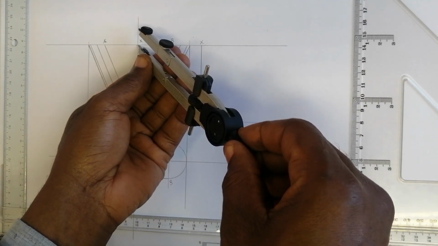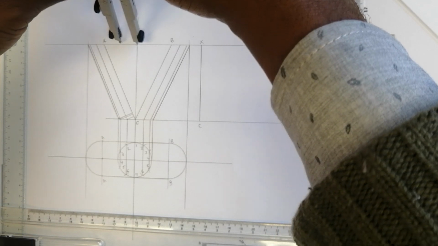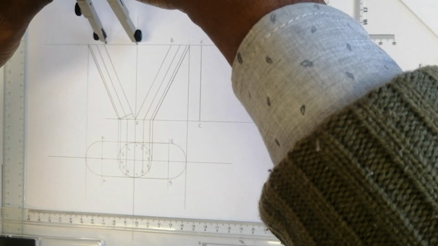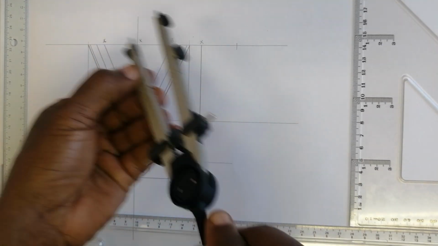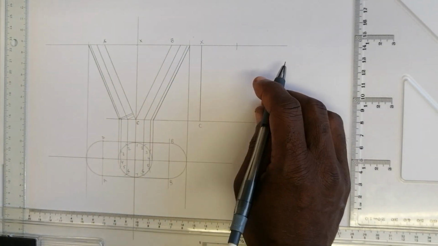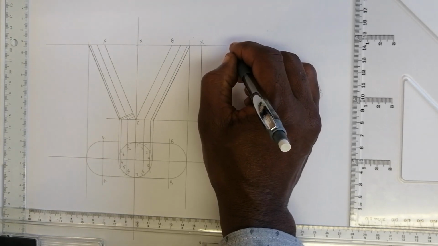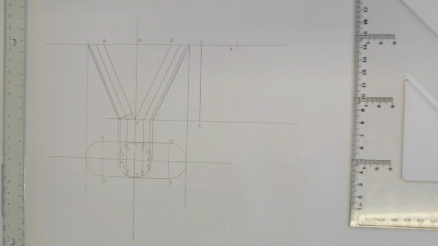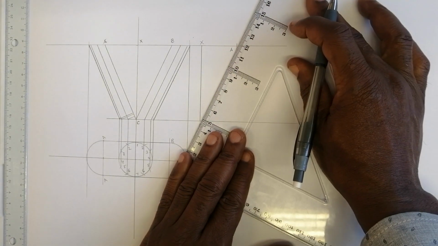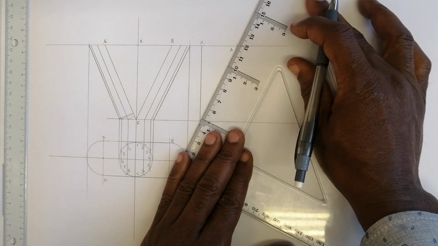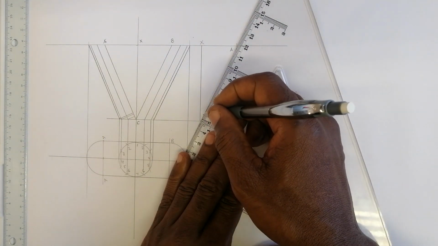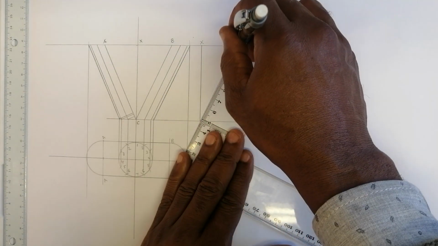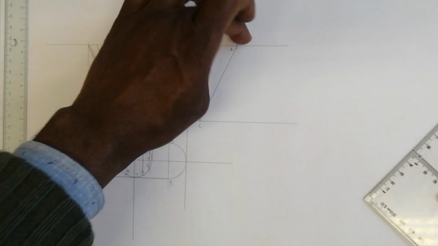I'll take just this distance here, from X to A, and I mark off A. So this is my point A. Now I'll join A to C. And I have to extend this line because I'll have some projection from here up to there.